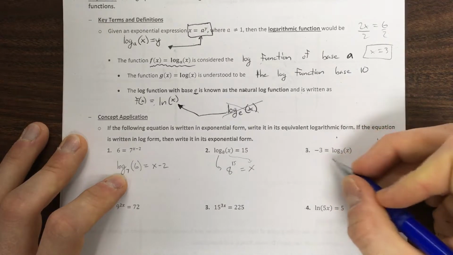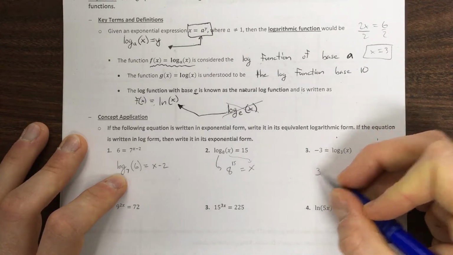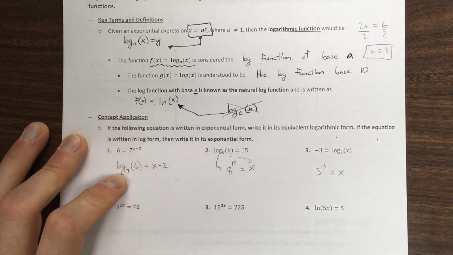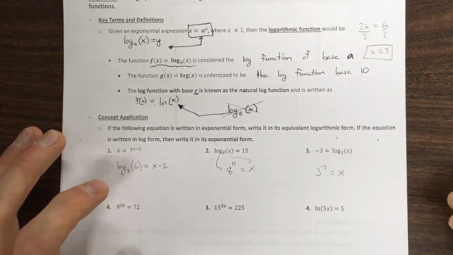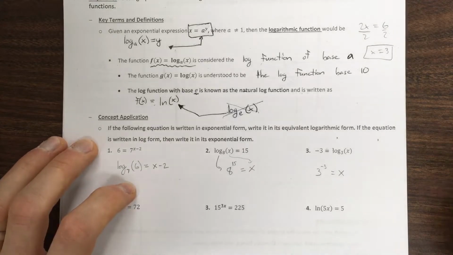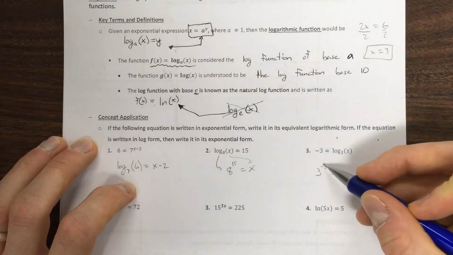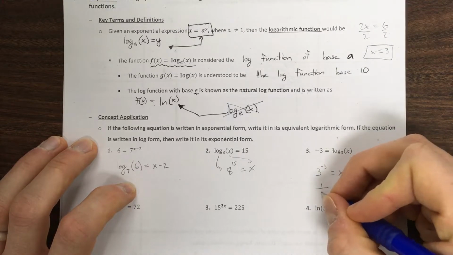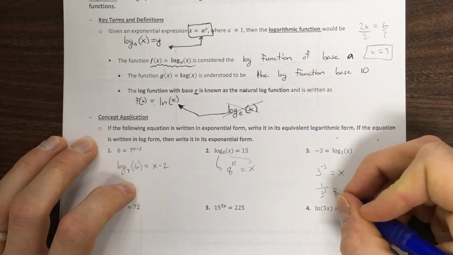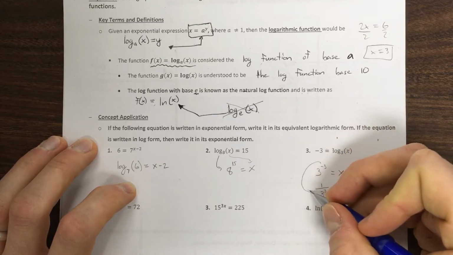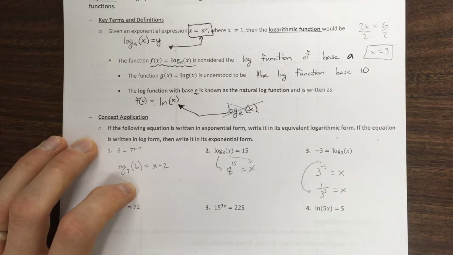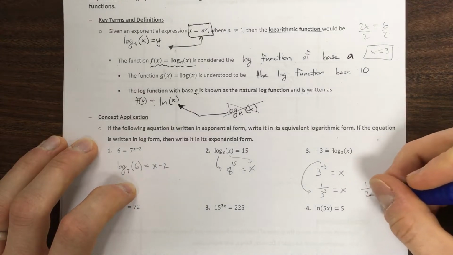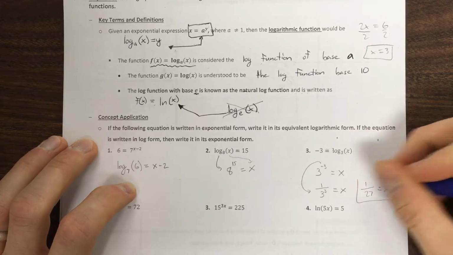Here, if we want to write this as an exponential, our base here is 3. Our exponent would be -3, and on the other side would be x. Now, based off our conversation last class, hopefully we can remember that if we have a negative in our exponent, we can write that as a positive, and we can say that this is 1 over 3 to the third. If we have a negative in the exponent, we can write it as a positive by writing it in our denominator, and then 1 over 27 equals x.